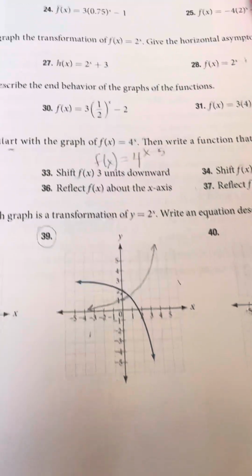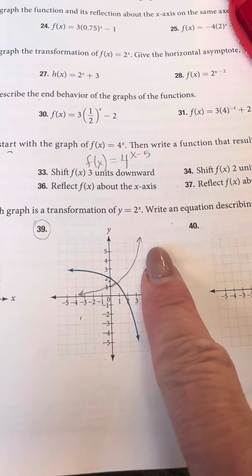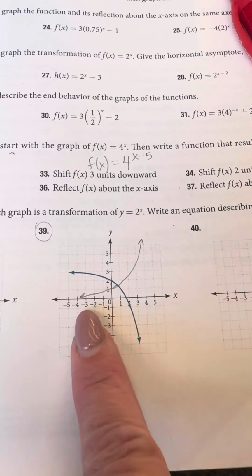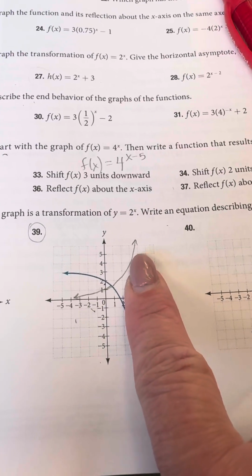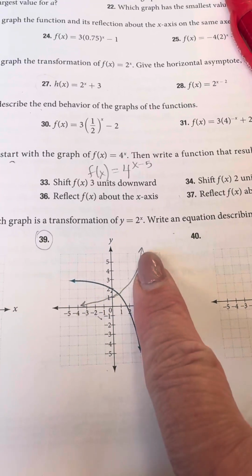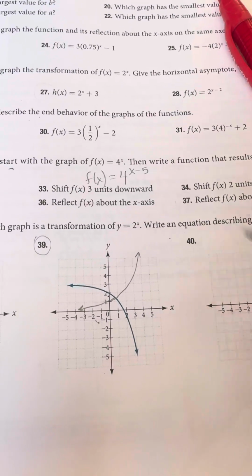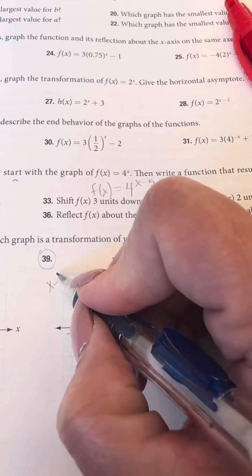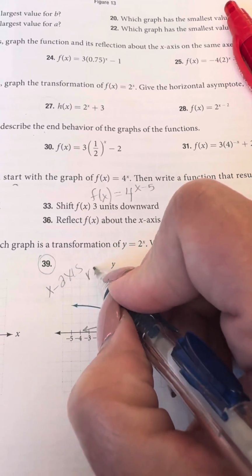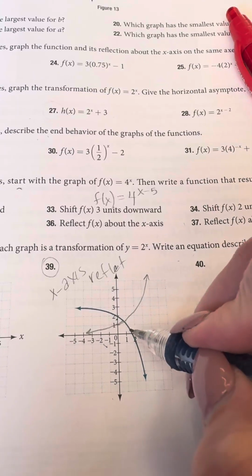And then for the last one, I drew the original function on there. They want us to find the graph of the transformations. So this would be the original function. So you can see it's reflected in the x-axis. So we have an x-axis reflection. And then it got moved up.